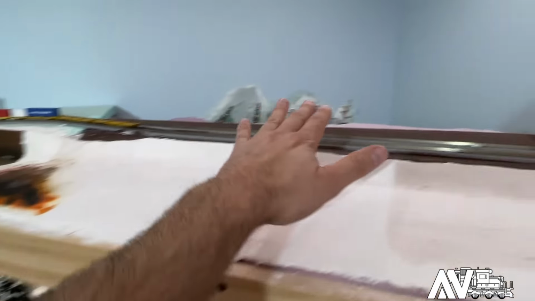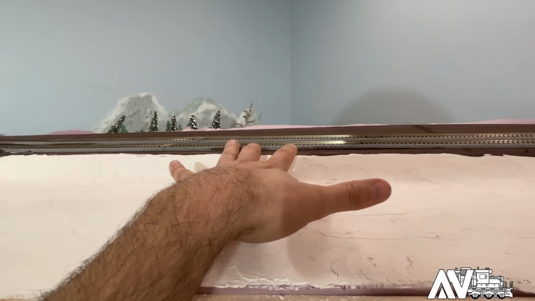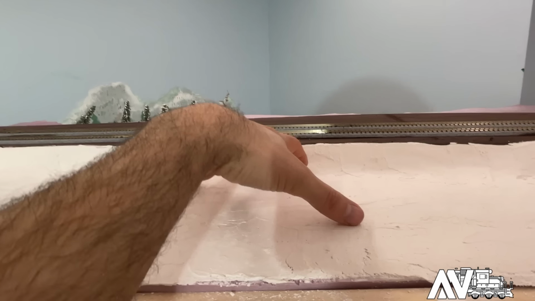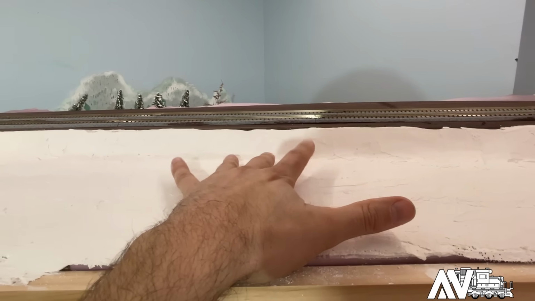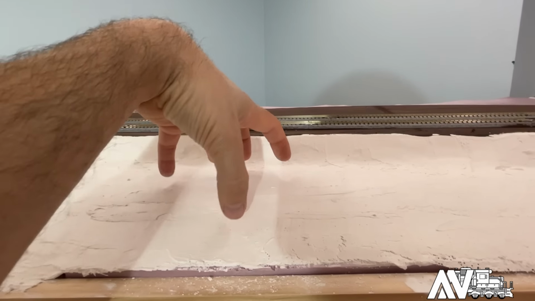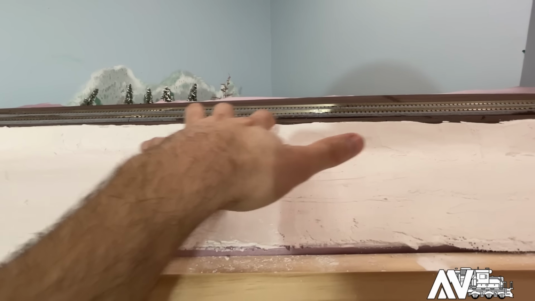Or I'm saying, track first, basic scenery next, then your structure. Okay, so I've got my sub scenery here. Structure next, finish scenery around it to fit it all in.